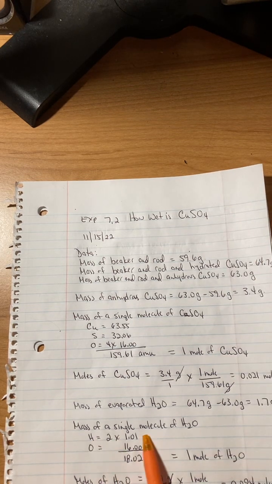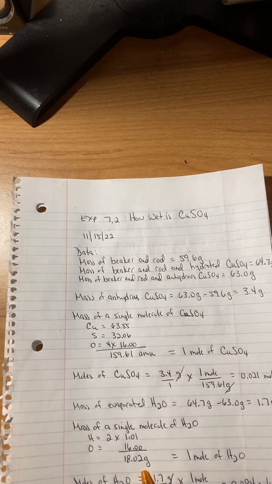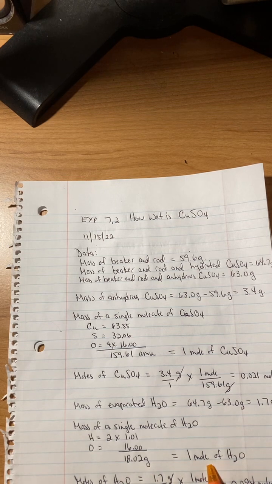Then they wanted us to have the mass of a single molecule of water, and we've done this in a couple of the CC questions before, where hydrogen, there's 2 hydrogens in an H2O at 1.01 and oxygen at 16, comes together, it's 18.02 grams, equals 1 mole of water, and you will have that same thing, okay?